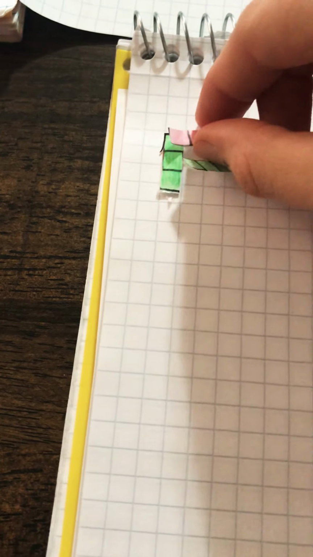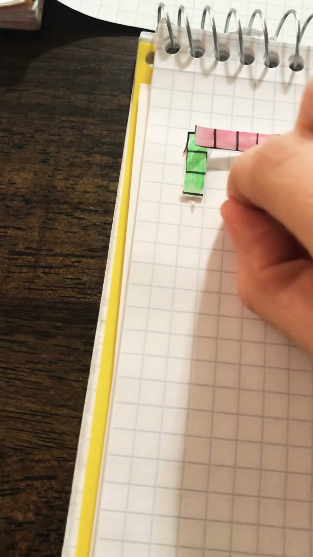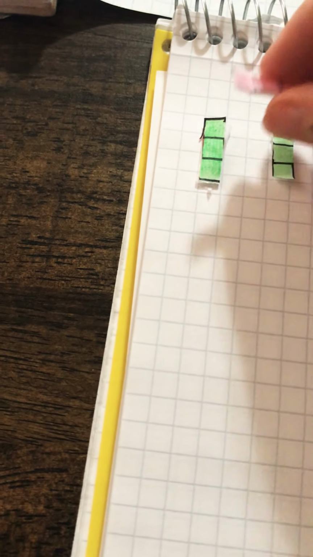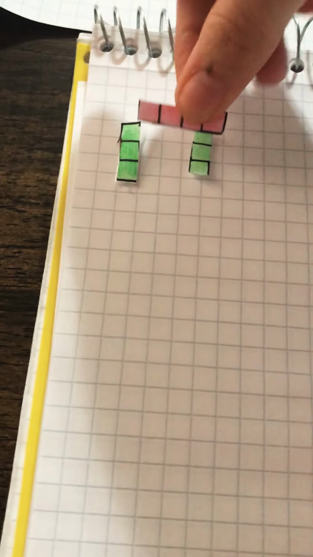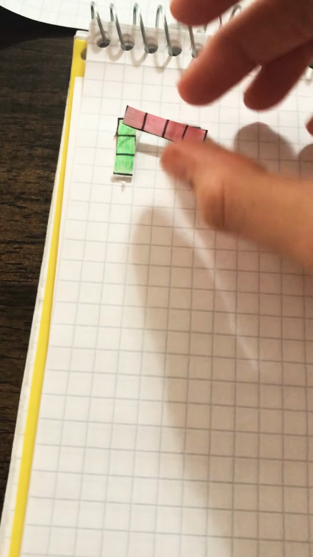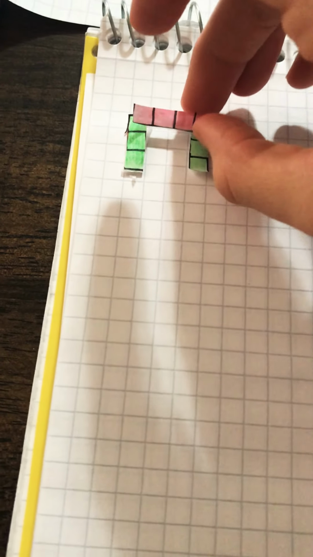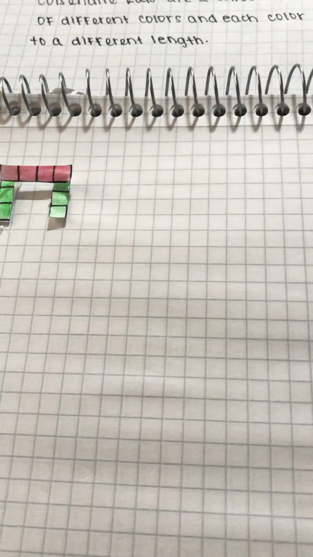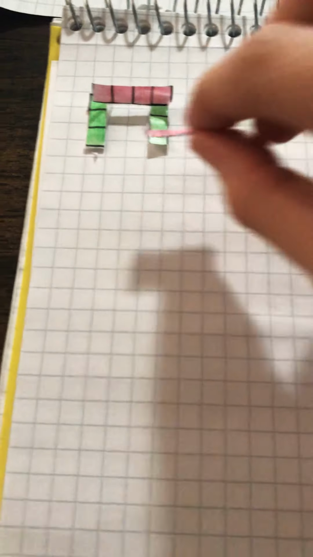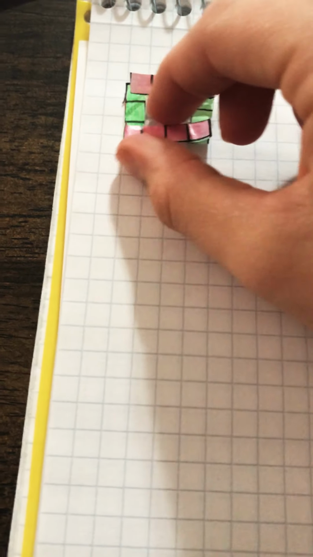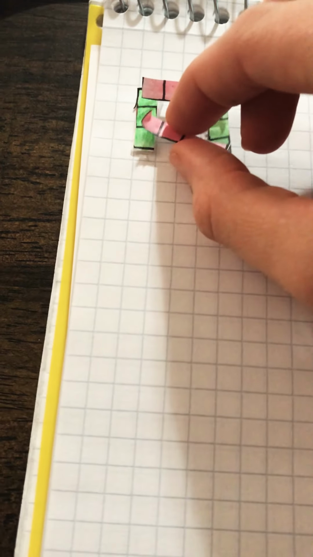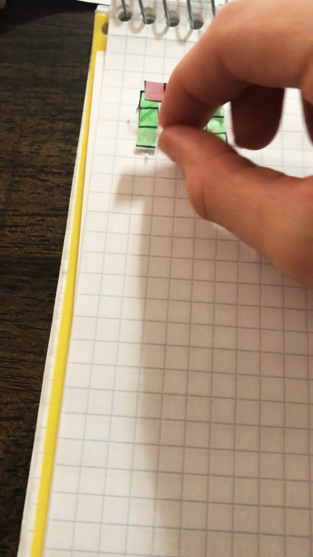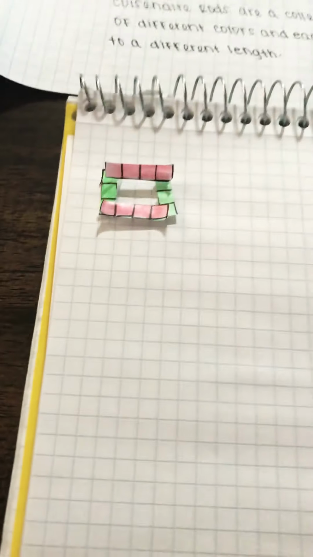And then this one will go right here. Okay, and let's grab our other 4. Okay, so this is the rectangle that we are going to start with.